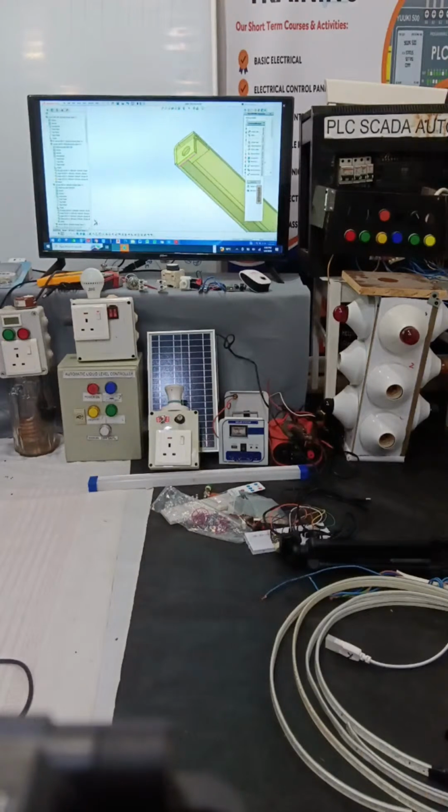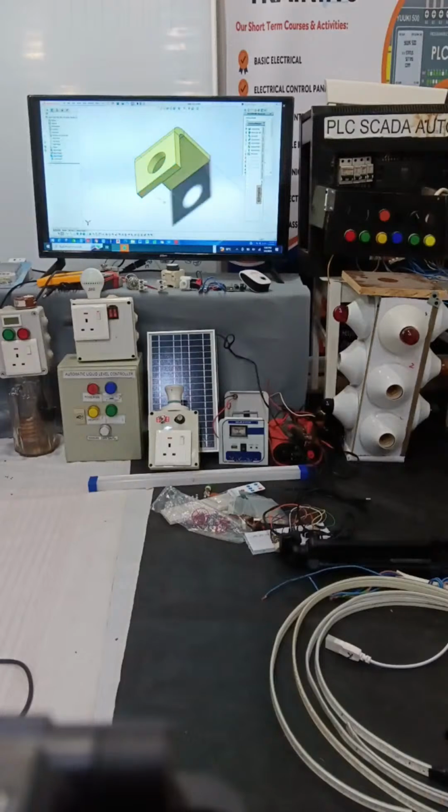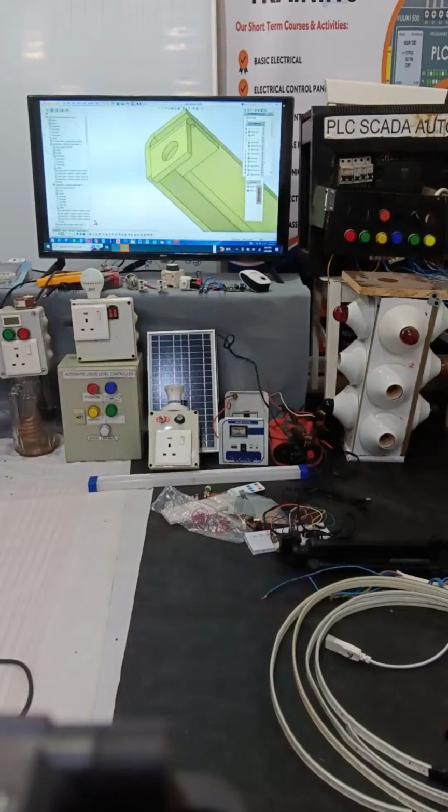One side will be welded here, and on one side there will be welding inside, and there will be one hole here.